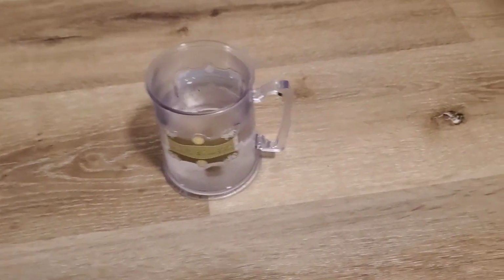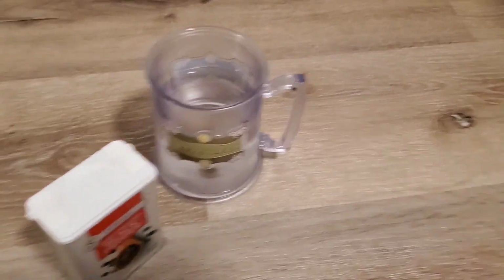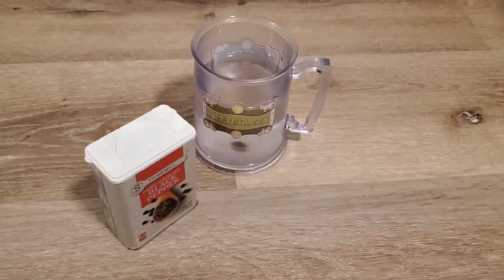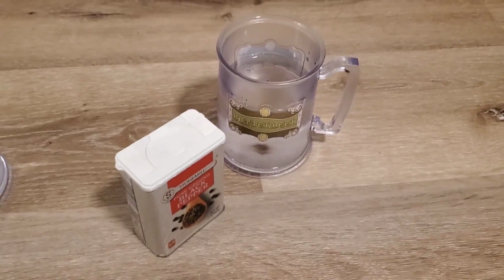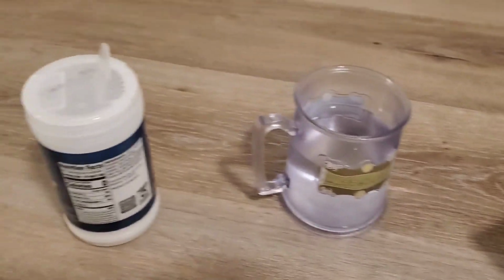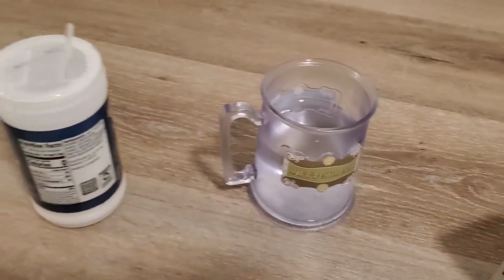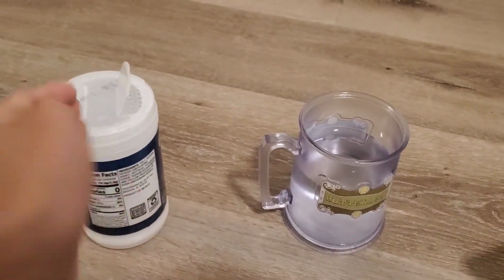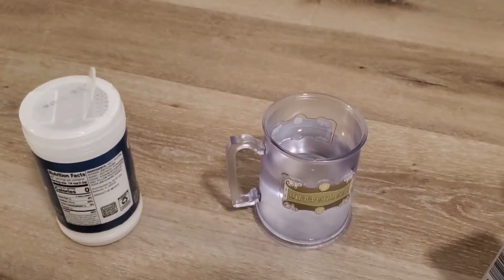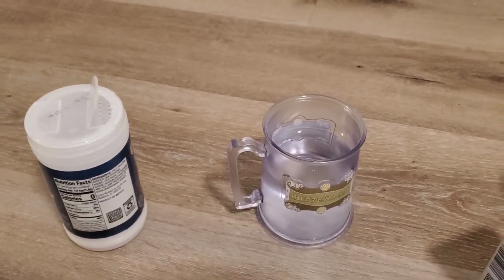This is because, like I mentioned before, pepper is non-polar and water is a polar substance, meaning that pepper will not dissolve in water. But salt, on the other hand, will dissolve in water, since this is a polar material and this is a polar substance, meaning they will work together.